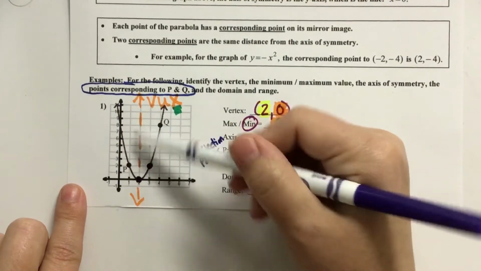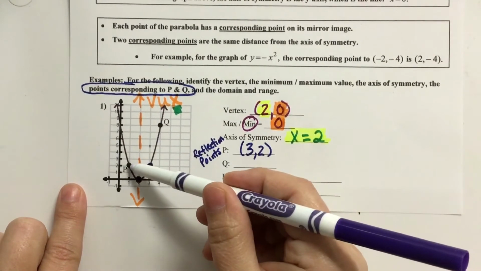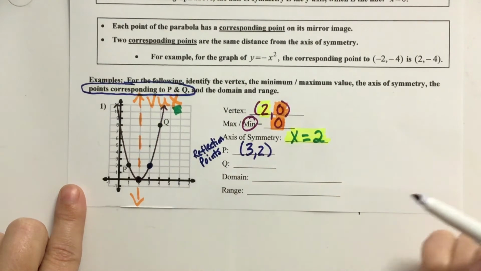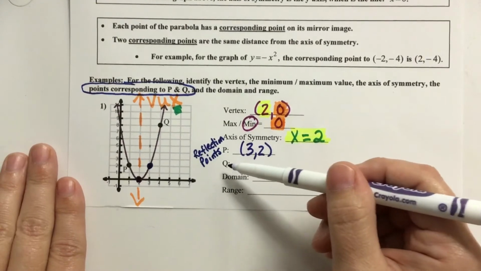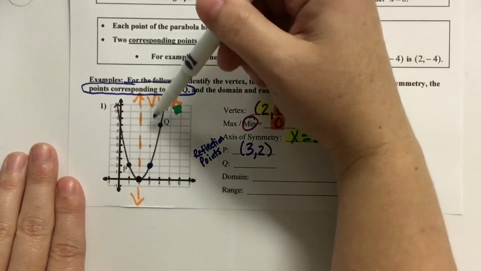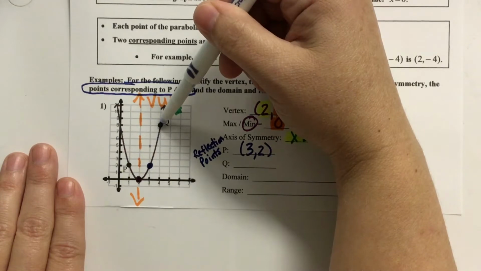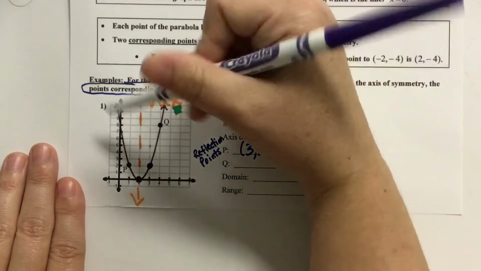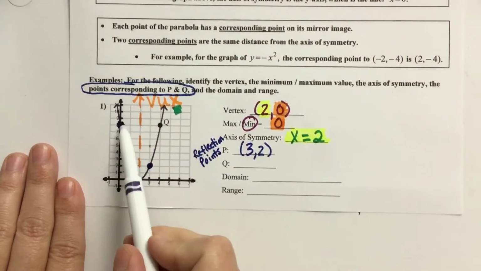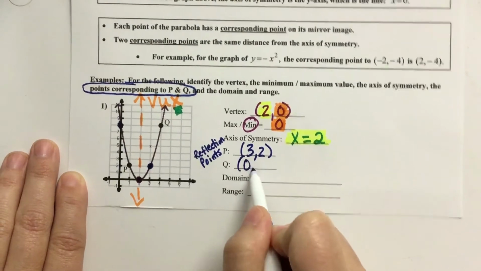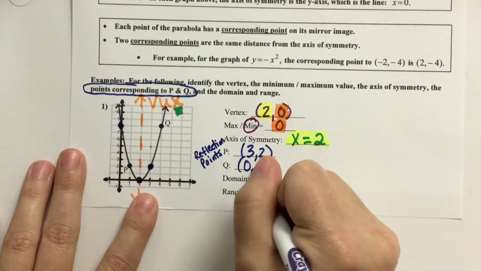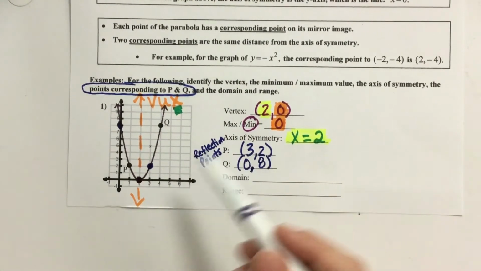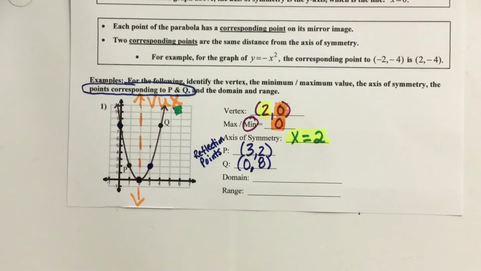So the axis of symmetry splits your parabola in half, meaning you're going to have one point the same distance from the axis of symmetry as the other point is on the other side. Okay, let's find Q's corresponding point or reflection point. So to flip Q, I have to go left 2 to hop on the axis of symmetry. So left 2 again, and Q would land right here. And you don't go right or left, so your x is 0, but you do travel up 8, so your y is at 8. And these are the corresponding points to P and Q, also known as reflection points.